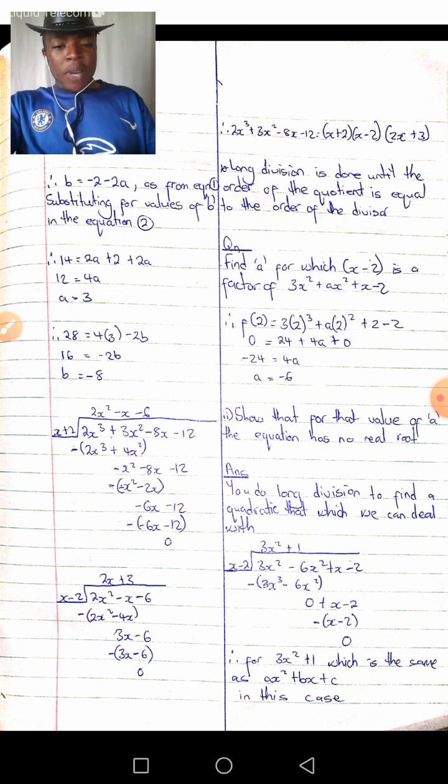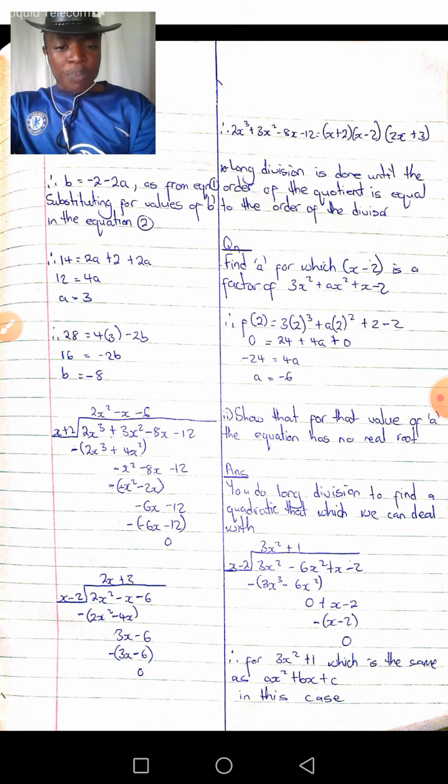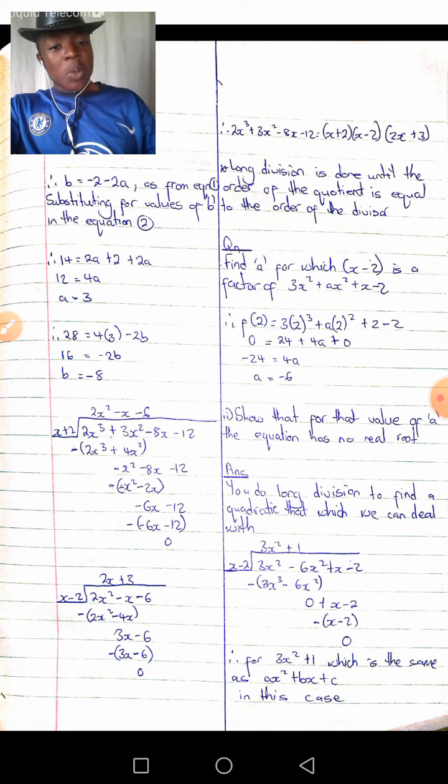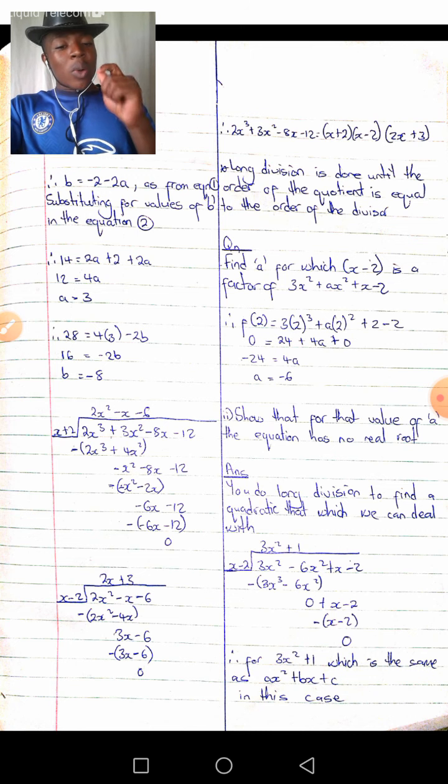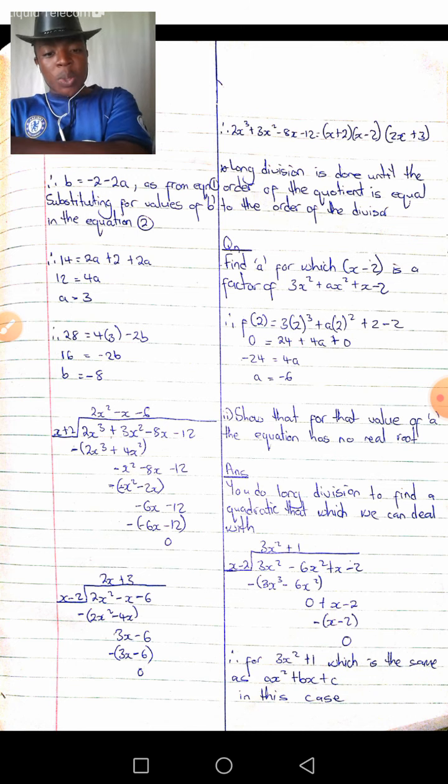Show that for the value of a, the equation has no real root. That's part 2. We're asked to find a. We did that with much simplicity. But now we are asked to show that for that value of a, the equation has no real root. How do you do that? You first of all do long division to find a quadratic expression, that which we can deal with.